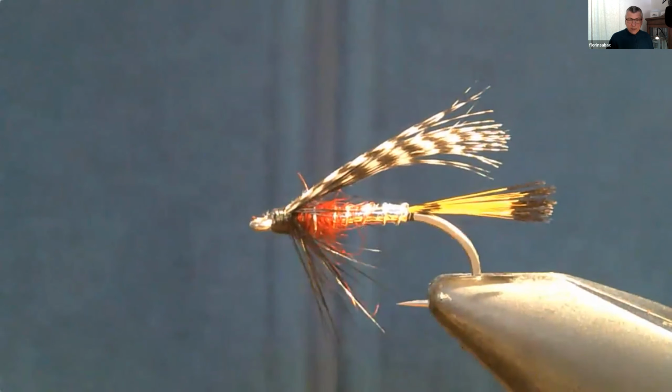Okay, I have, as usual, prepared hooks ready to go. And this one is another size 10 Togan saltwater hook. And the thread is 8/0 Uni thread on now my new and exciting bobbin that I'm learning to use. I'll do an underbody for the fly as usual.